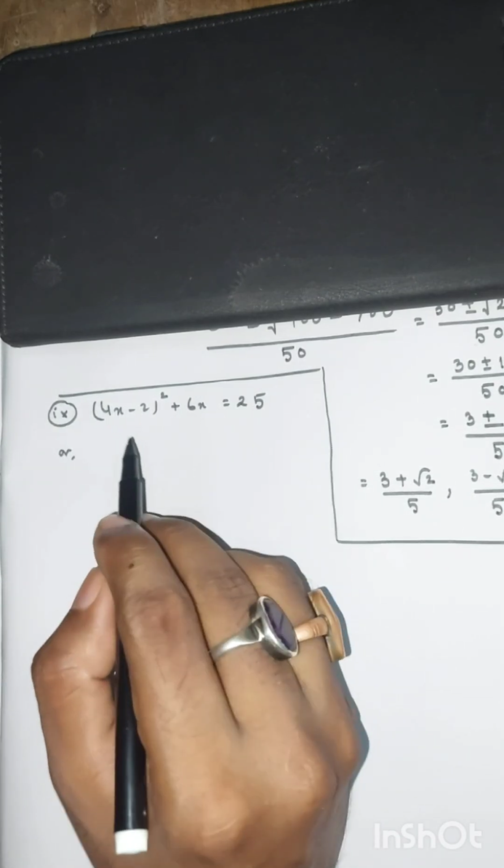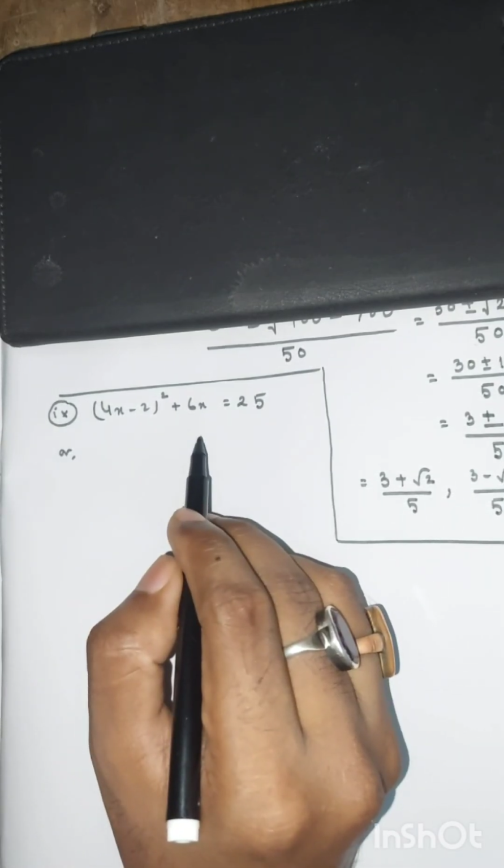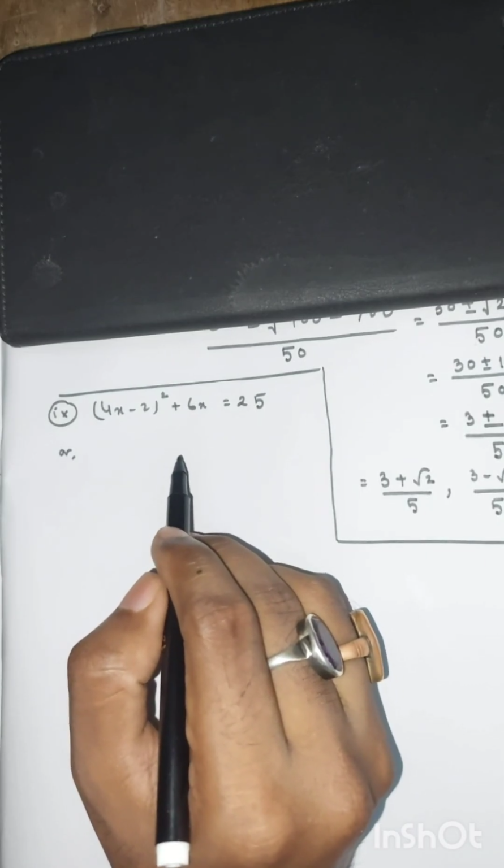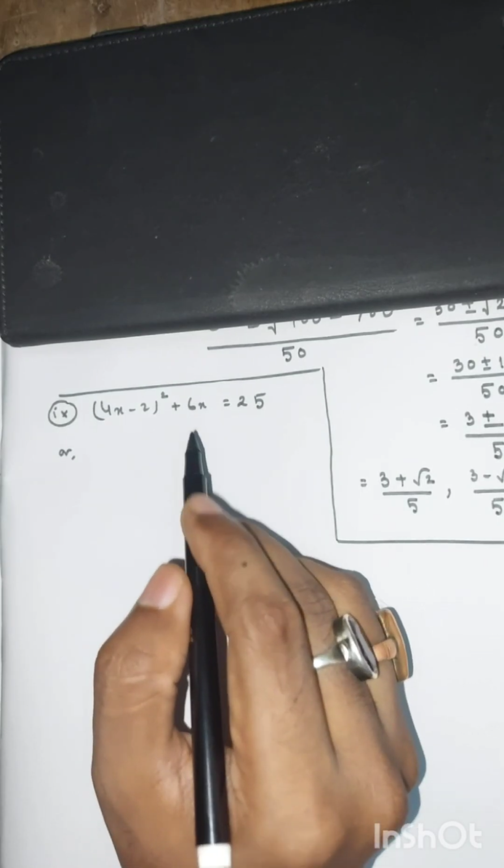So let us first simplify this to get it in the form of ax square plus bx plus c equal to 0.